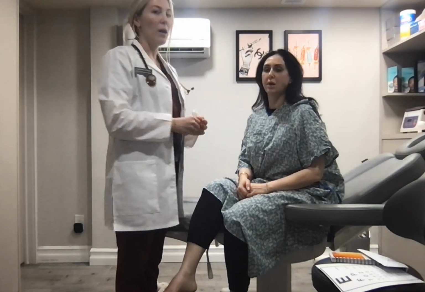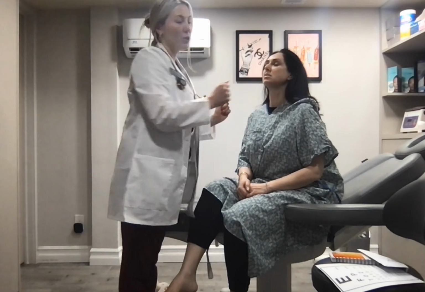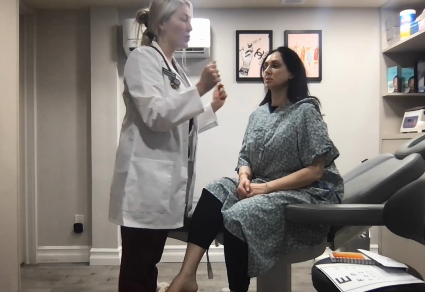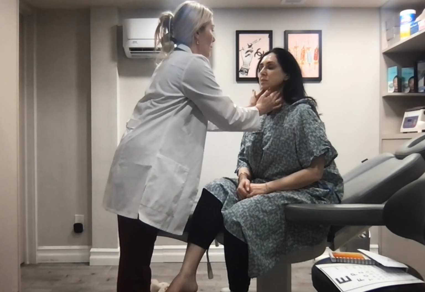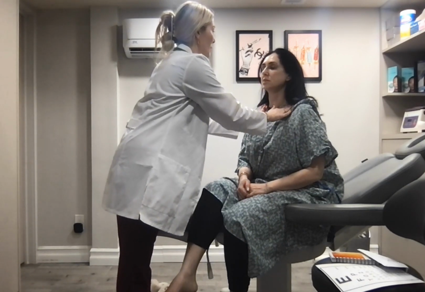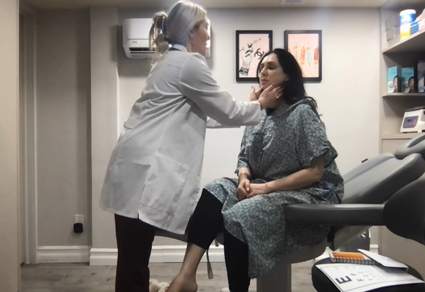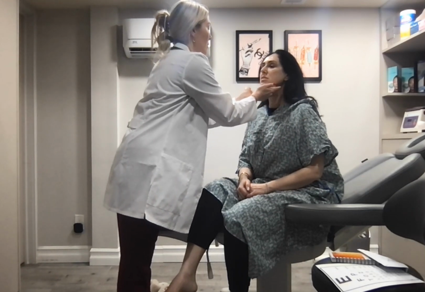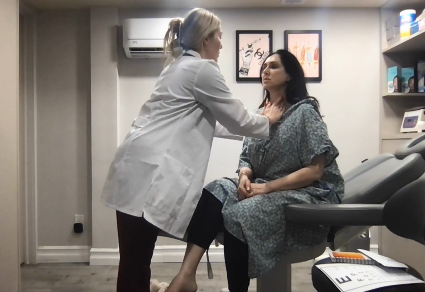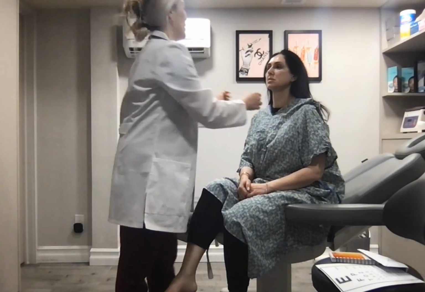I'm going to palpate the lymph nodes with both hands in a circular motion to feel any enlarged nodes. Occipital, postauricular, preauricular, submental, anterior cervical. I will do this twice, superficial and deep.